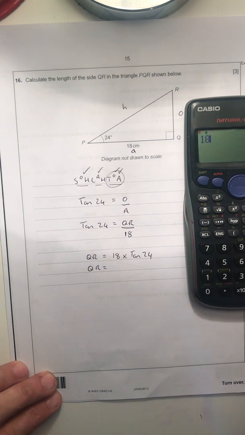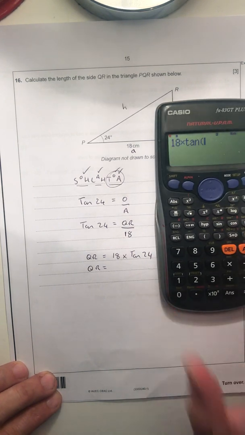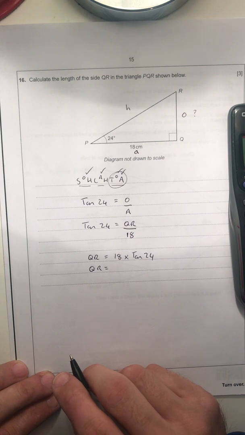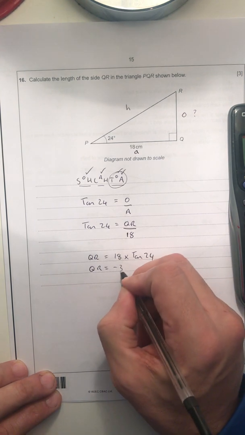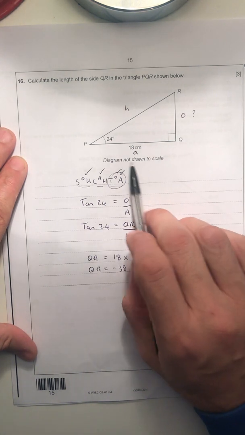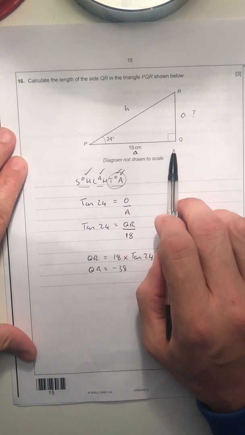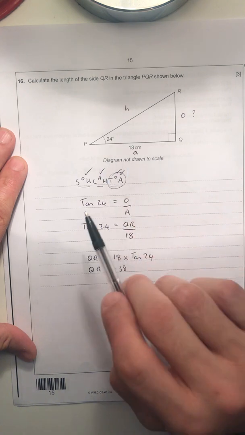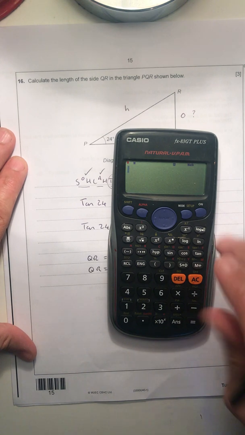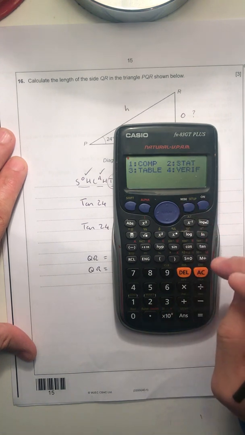So 18 times tan, the tan button's there, 24, close your brackets, press equals, and that gives me minus 38, which can't be right, so I've made a mistake somewhere. My calculator is in radians, that's the problem. So that's something you need to check.